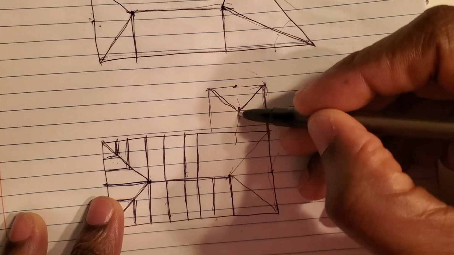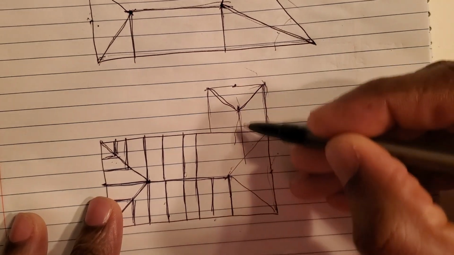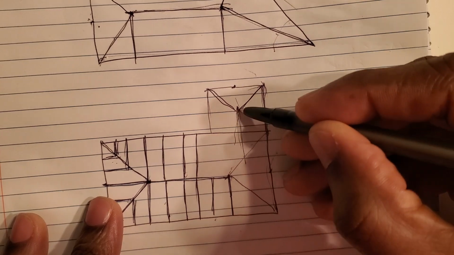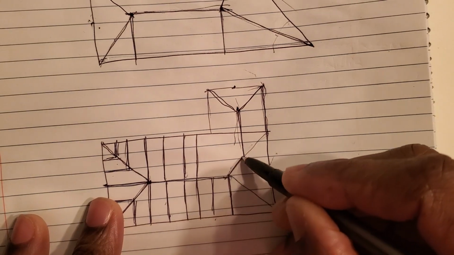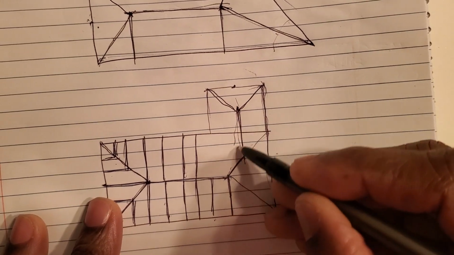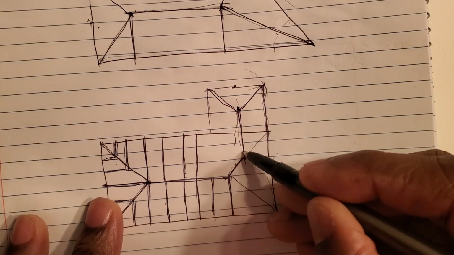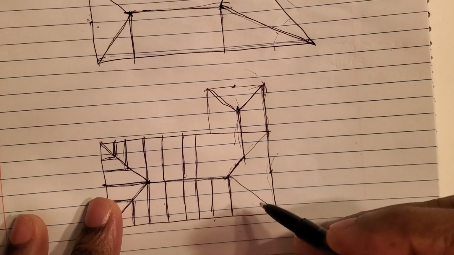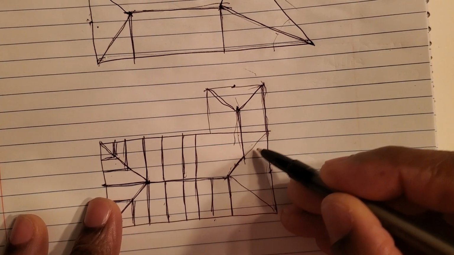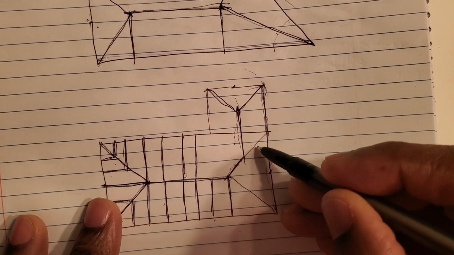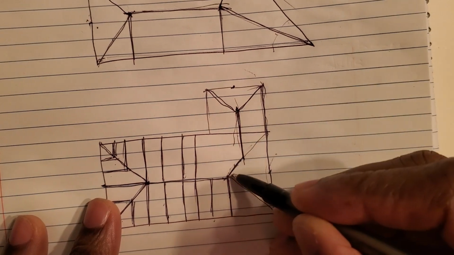Then you're going to draw your ridge line, which must always be parallel here, and where this stops is where this ridge ends and where this hip ends. So this ridge meets this hip. So here will be trimmed off, as all of this will become one side.